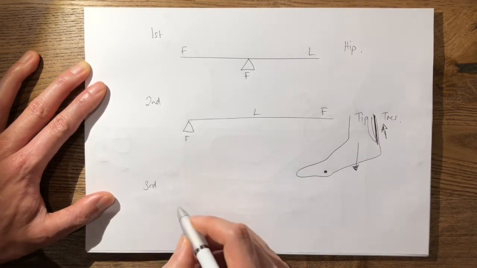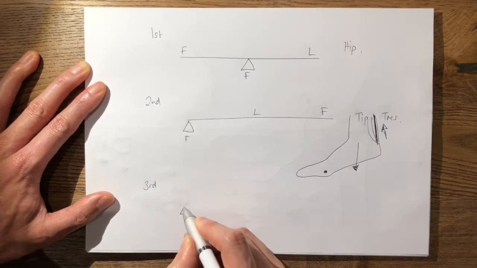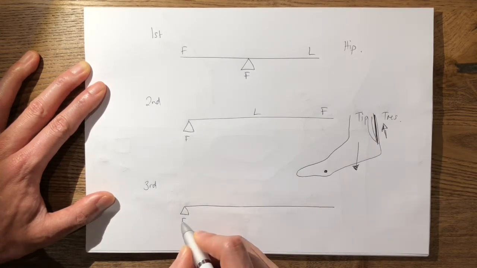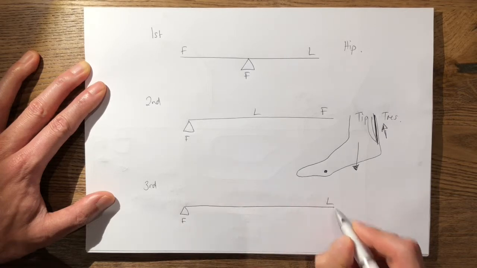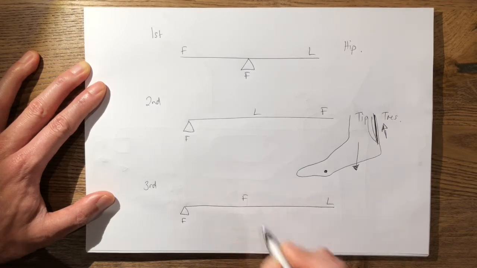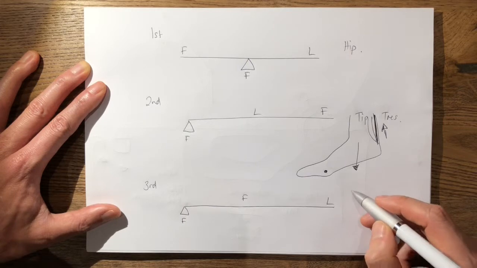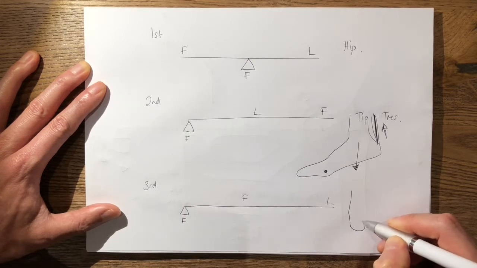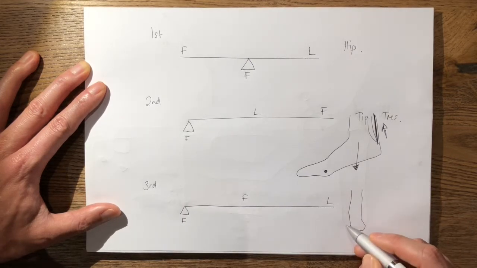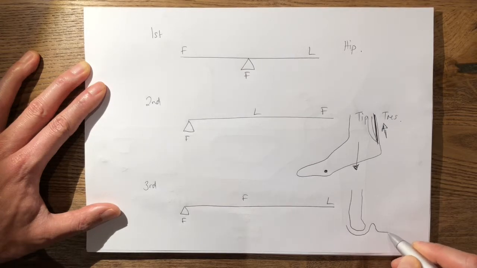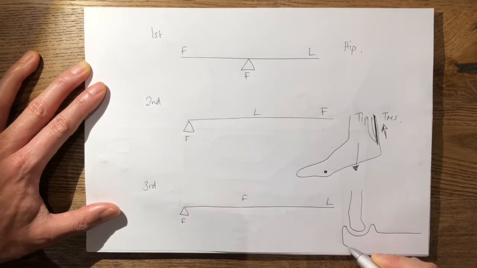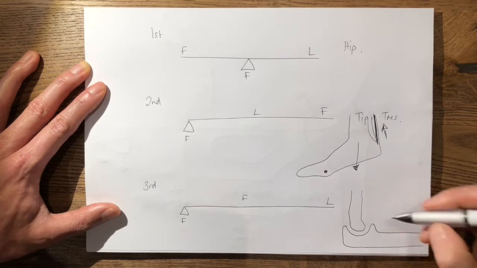Your third class lever is similarly when you have a fulcrum at one end. However, your load is right at the end and your force is in between. So this would be an example of the elbow. If you have a lateral of the elbow, that's your ulnar-humeral joint there. That's your olecranon, your ulna.